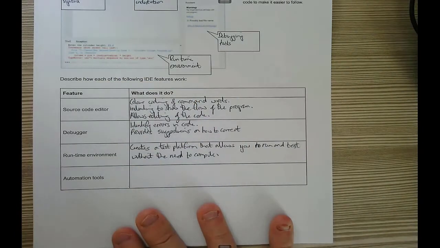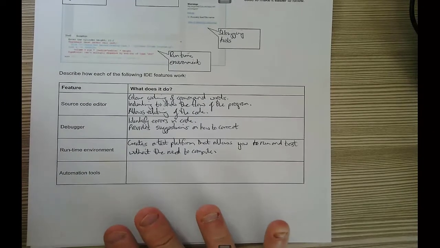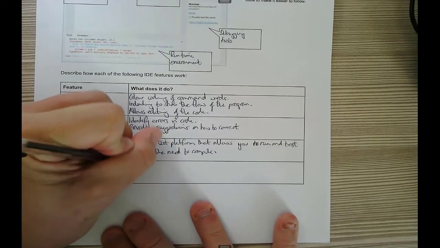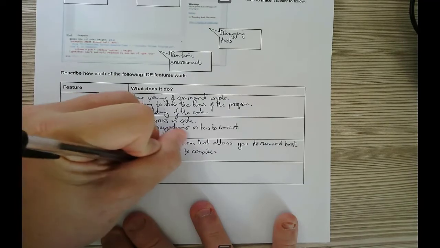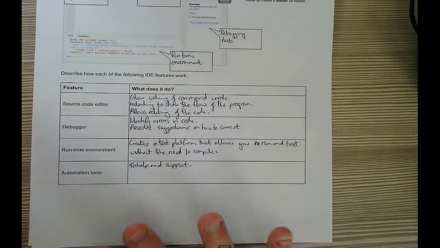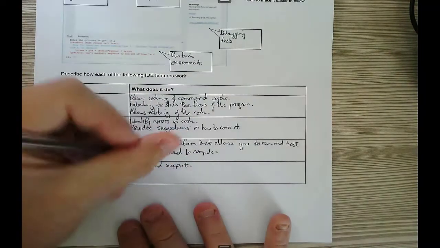Okay, and then finally we've got automation tools. We didn't really talk about them at the top, but some IDEs have them, some don't. They're there to help and support, to try and prevent errors being made, and the most obvious one is code completion. So when you start typing, it gives you suggestions of what command you want or what variable name you want.